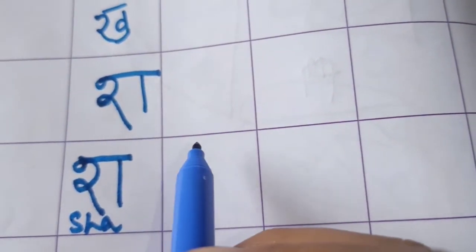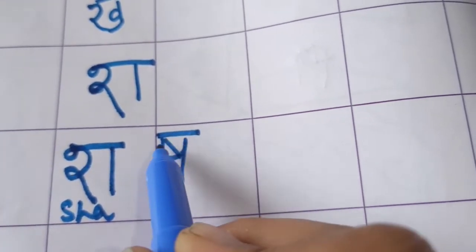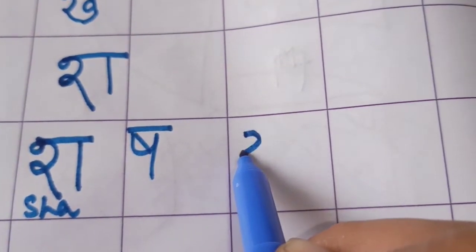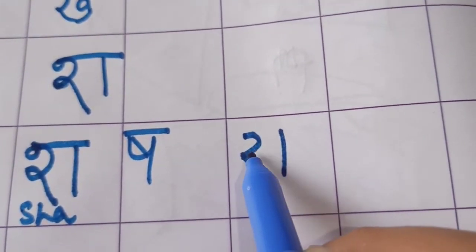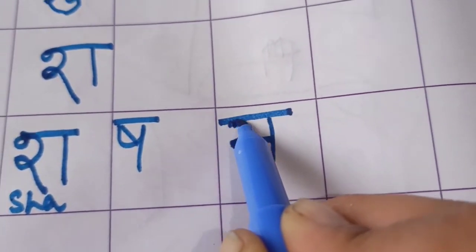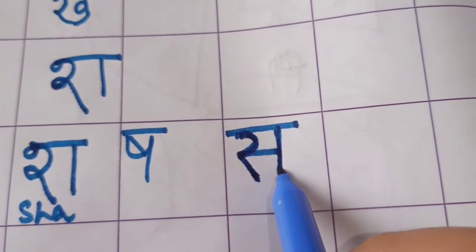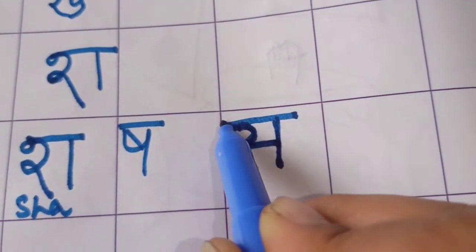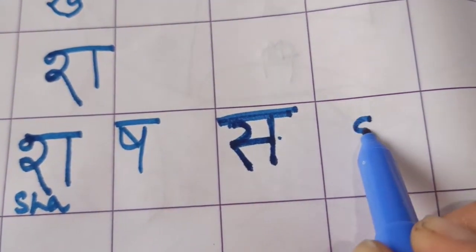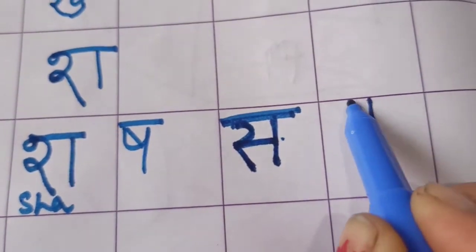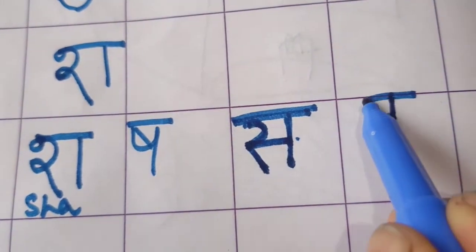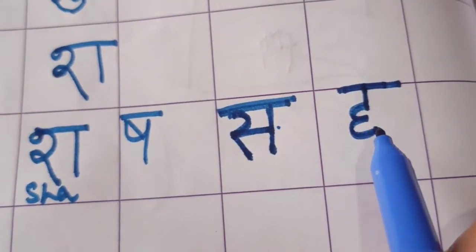Okay, sha. We learned the sha yesterday, pa and a slanting line. Sa. Sa is again ra. Put a standing line, put the sleeping line or say a bridge, and then a sleeping line. Sa is ra, standing line, sleeping line or a bridge. Ha. Ha is opposite 3, standing line and sleeping line. Ha is opposite 3, standing line, sleeping line is ha.